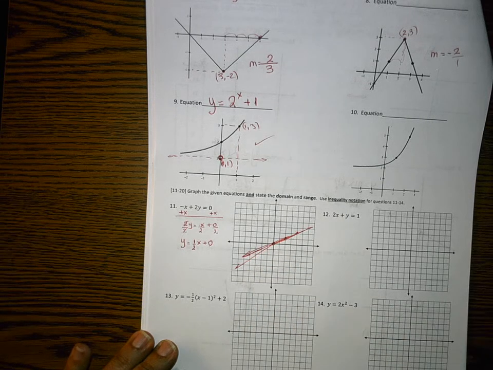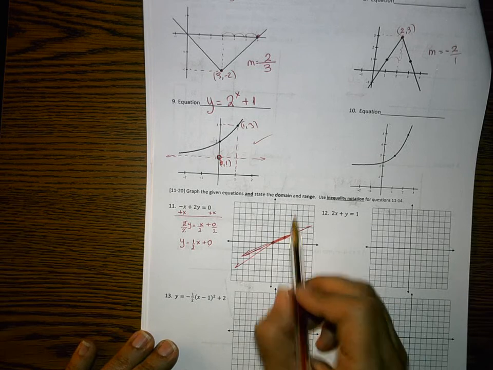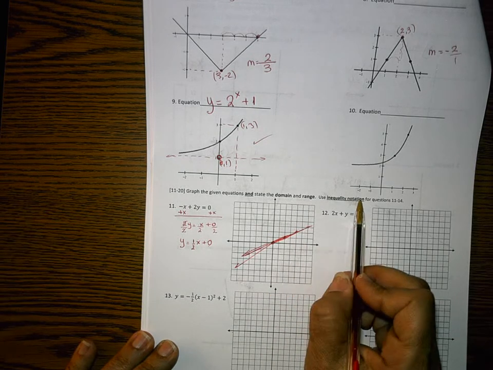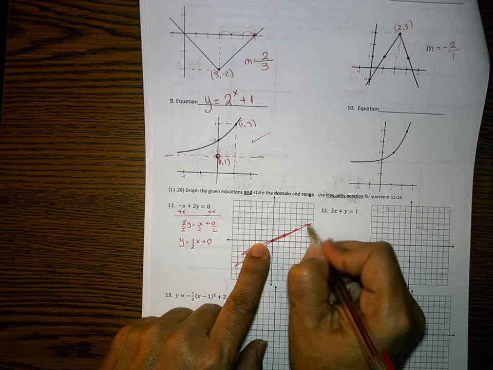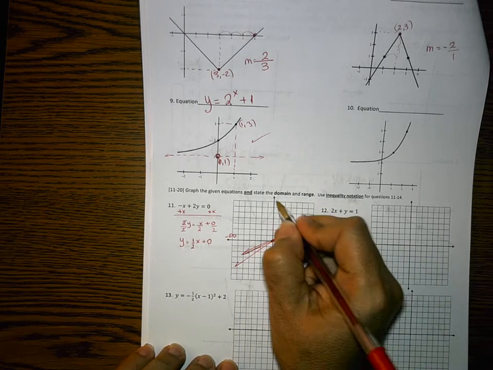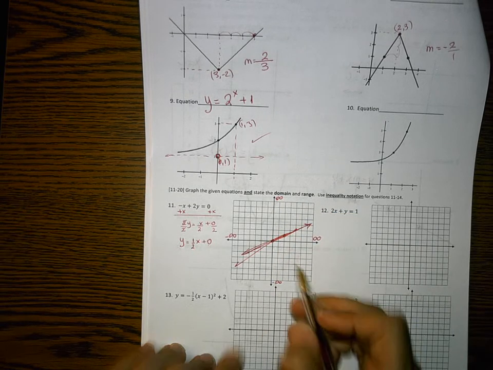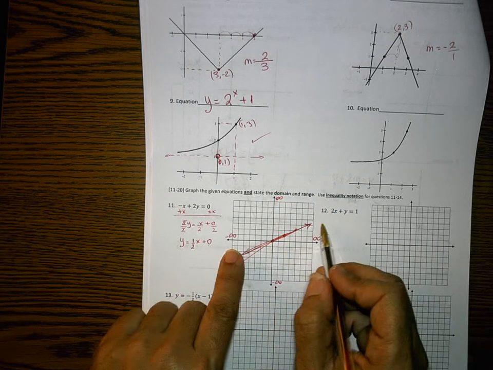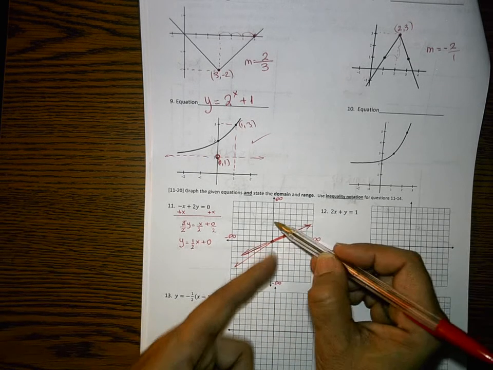Here we go. There's my line, and it asks us, give me the domain and range in inequality notation. So it looks like this is a line, and it's going to go on forever to the positive x-axis, to the negative x-axis, to the positive y-axis, to the negative y-axis. In all directions, it's going to go forever. All the x values are going to be part of my function. All the y values are going to be part of my function.